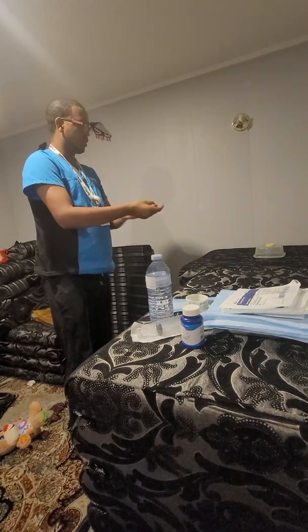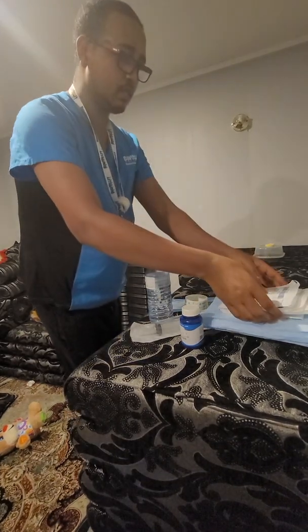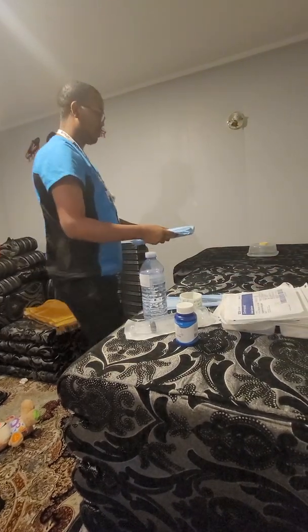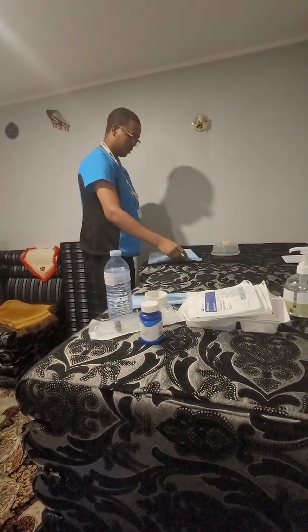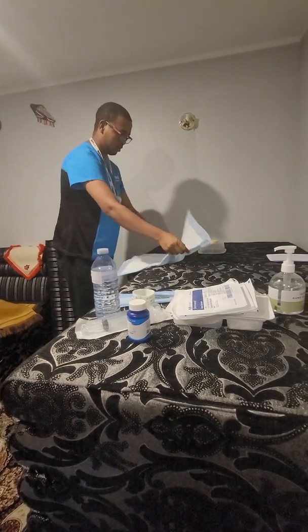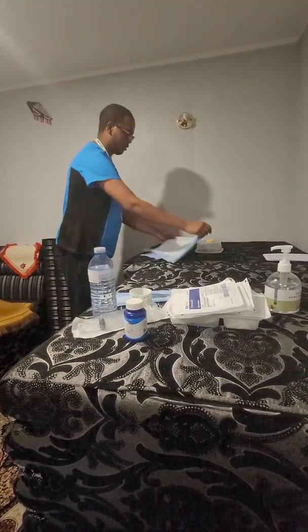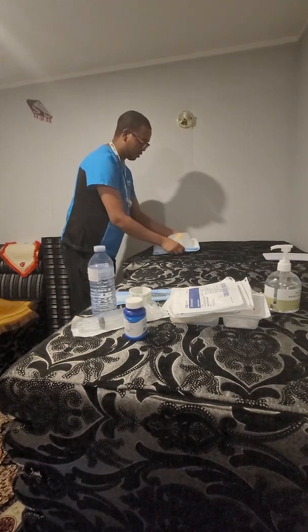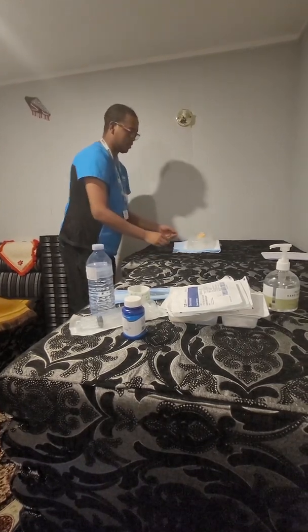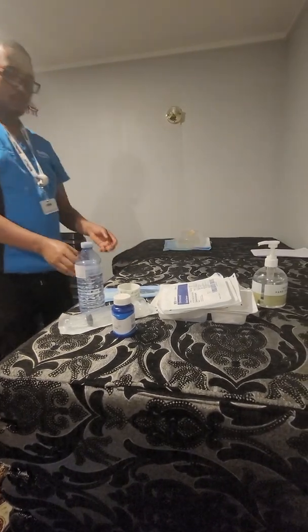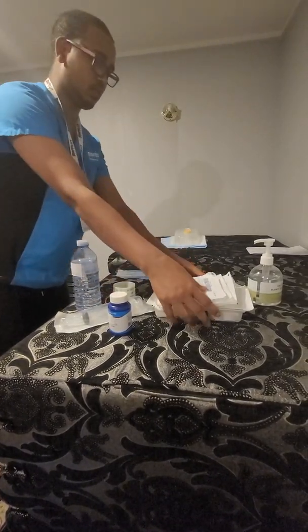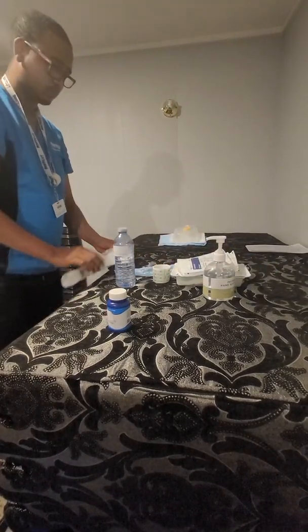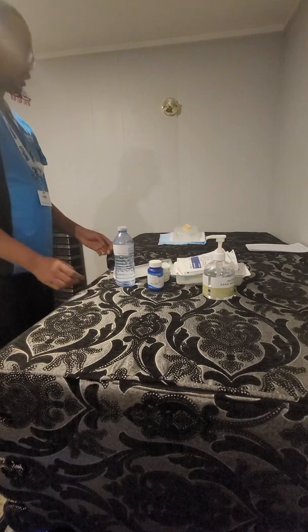And then I'll just put a blue pad under my patient to catch the drainage. I'm going to tilt it to make it rinse down with gravity.